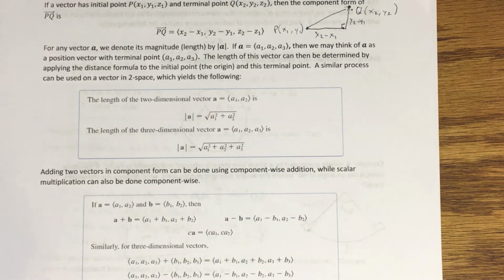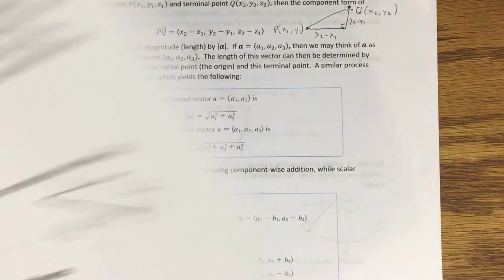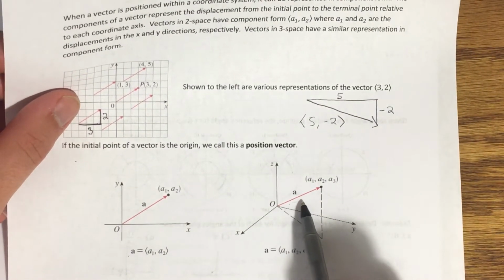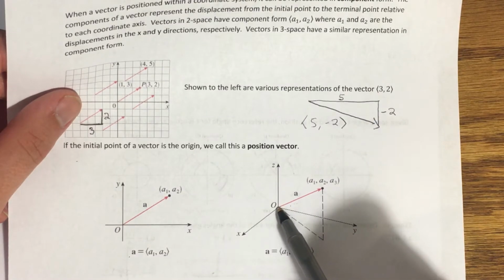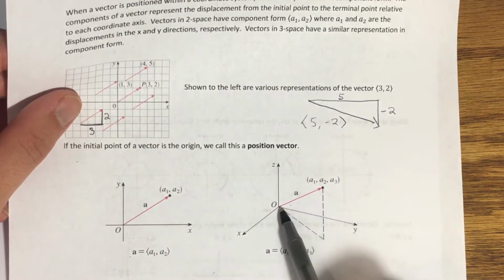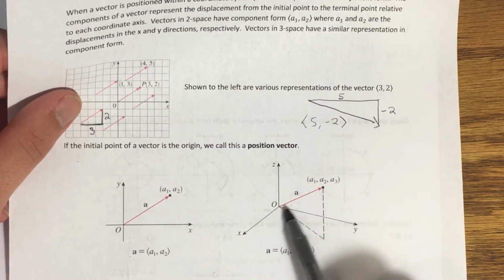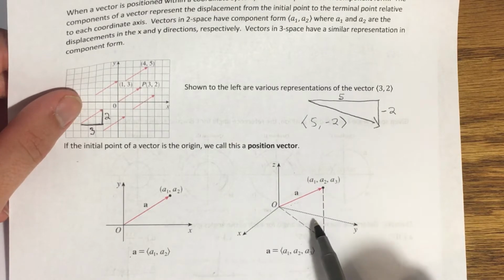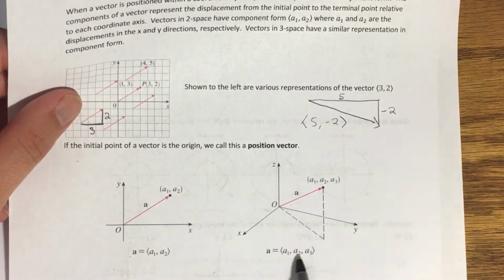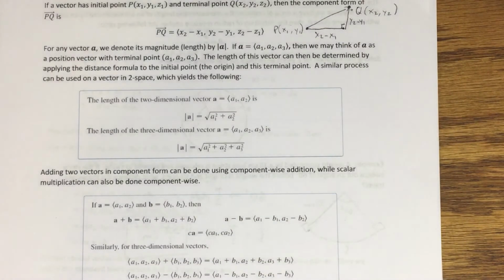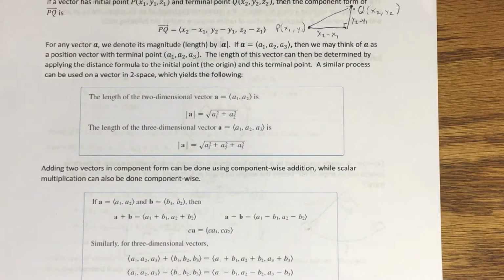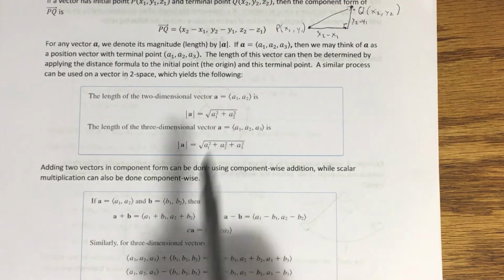What's something else we might need to do with a vector? Well, we've mentioned its magnitude before, and it would be helpful if we could use the component form of a vector to compute the magnitude of that vector. Now, a simple way of doing that is if we come back here and we look at, for example, this vector A. If we place it as a position vector, then the magnitude of that vector is the same thing as the distance from the origin to this point here, (A1, A2, A3). However, the coordinates of this point are the same as the components of that vector. So we can apply the distance formula to come up with the magnitude of a vector by thinking of it in that way. And that leads to these two formulas.